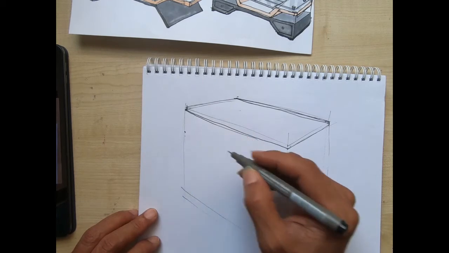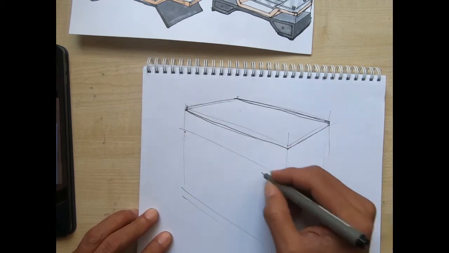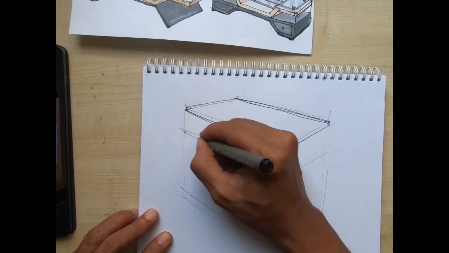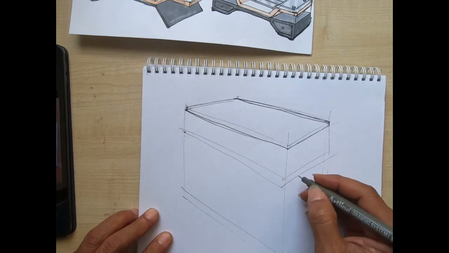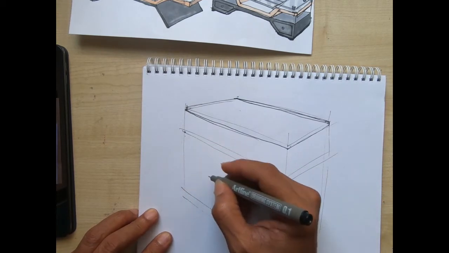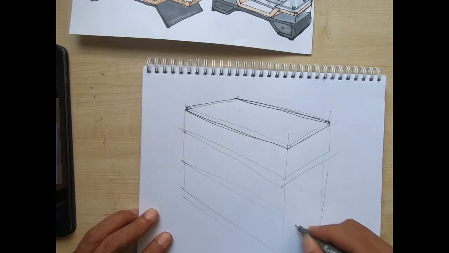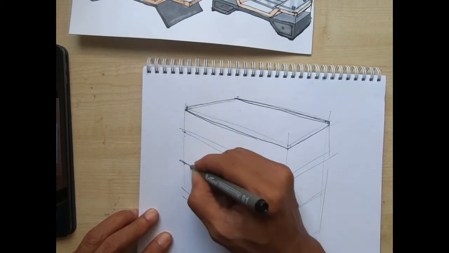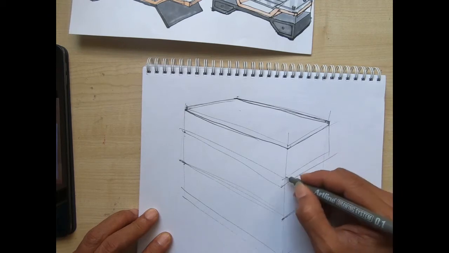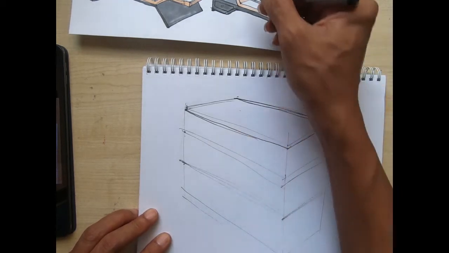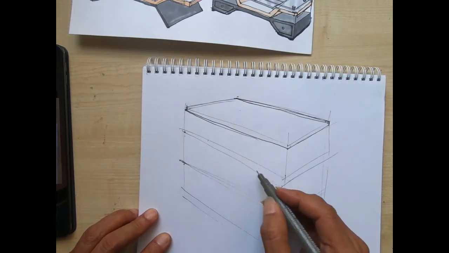We have to divide this into parts. The last one is here. So divide this somewhere there.